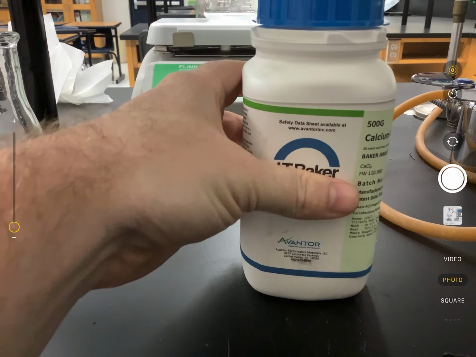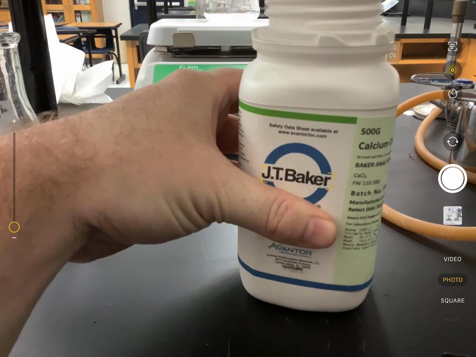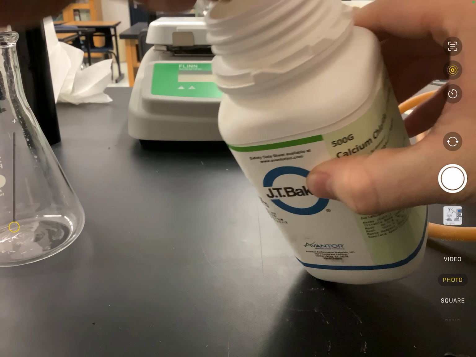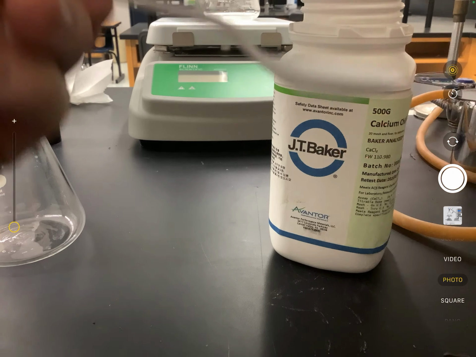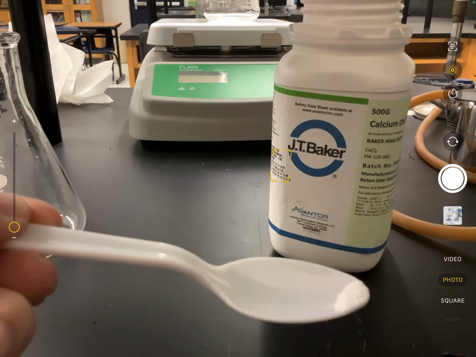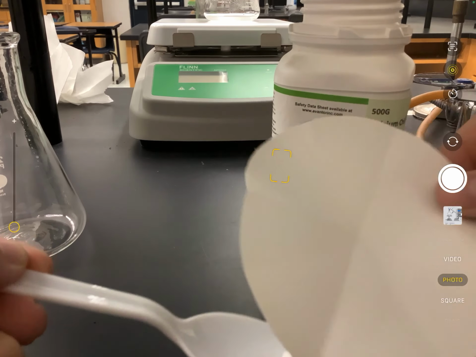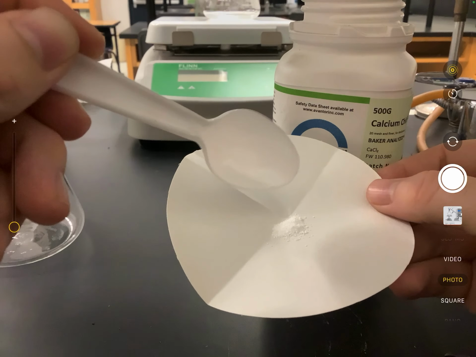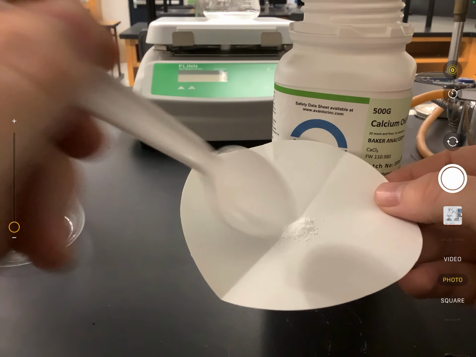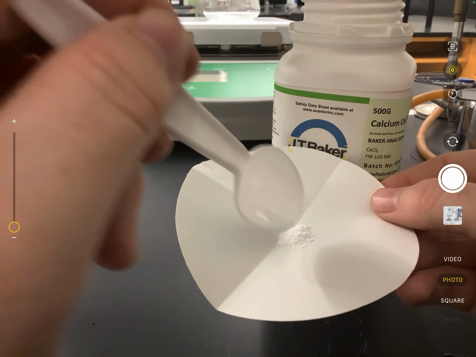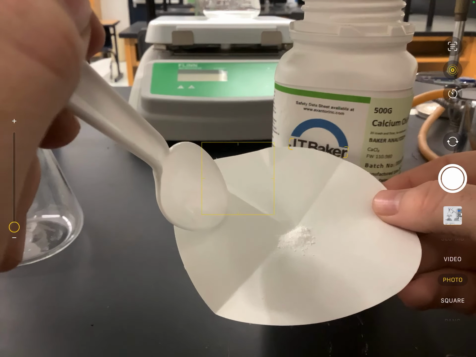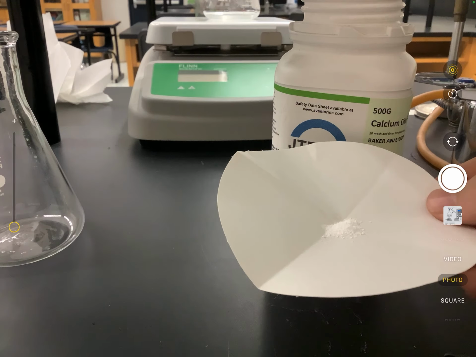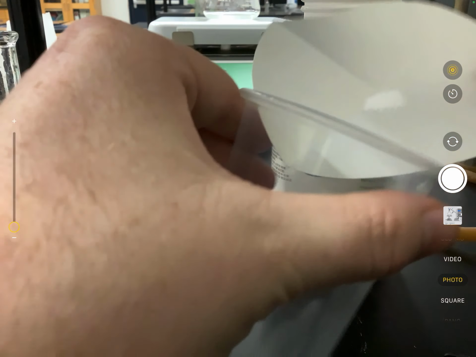So if I take a little bit of this stuff, I notice here this powder. This is my filter paper, for example. If I put this white powder on this filter paper, nothing happens. These little powder particles are bigger than the holes in my filter paper. But there is a nice little trick, and what I can do is this. I can take my calcium chloride, and I'm going to put it in this cup.